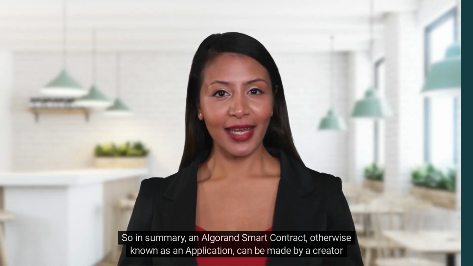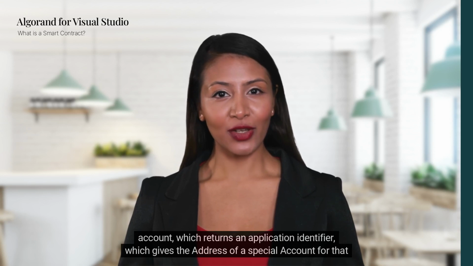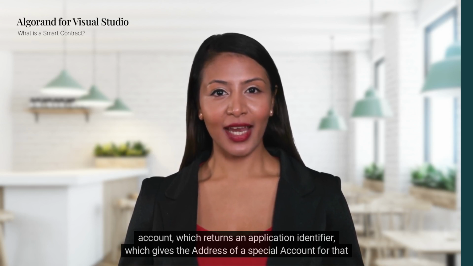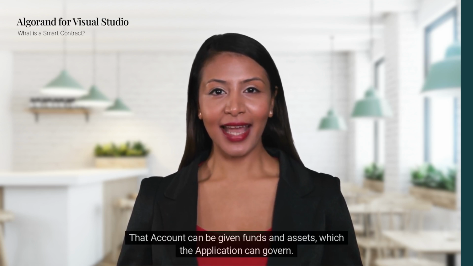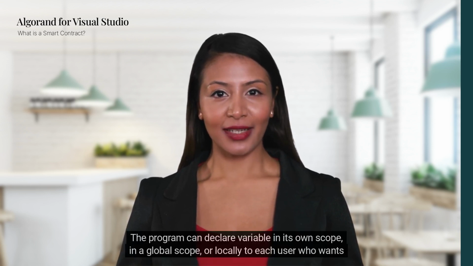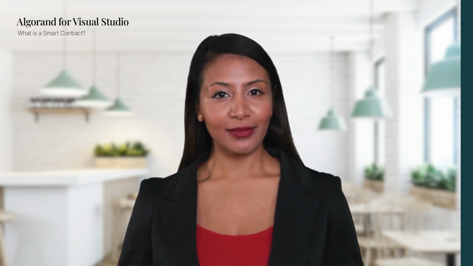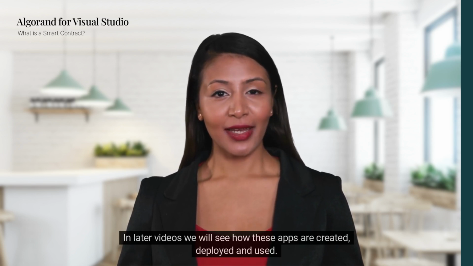So in summary, an Algorand smart contract, otherwise known as an application, can be made by a creator account, which returns an application identifier, which gives the address of a special account for that application. That account can be given funds and assets, which the application can govern. The program can declare variables in its own scope, in a global scope, or locally to each user who wants to use it. In later videos, we will see how these apps are created, deployed, and used.